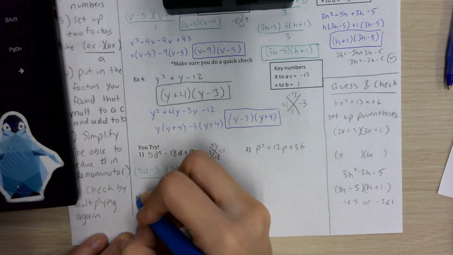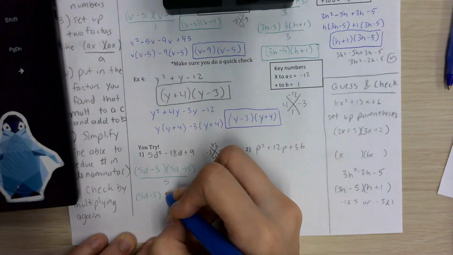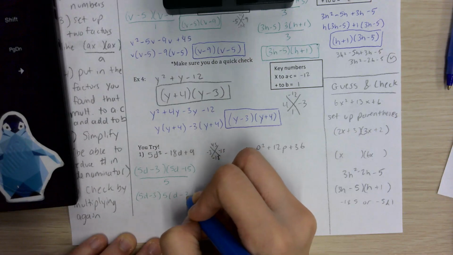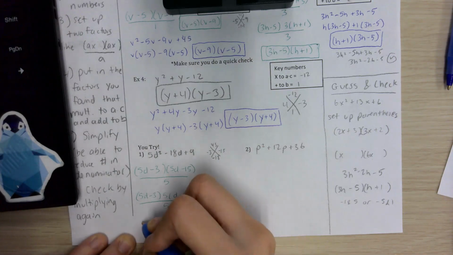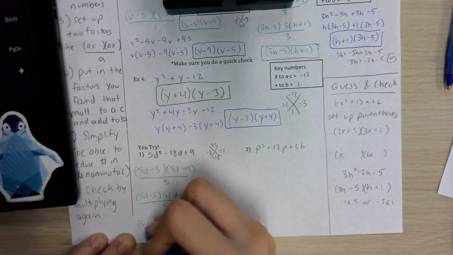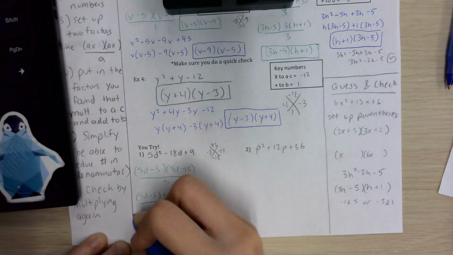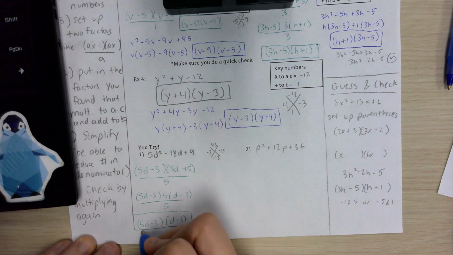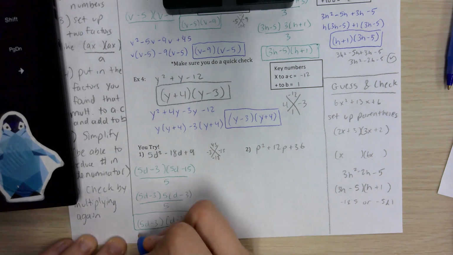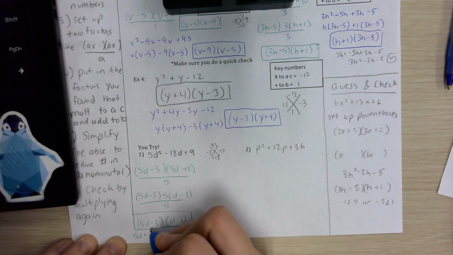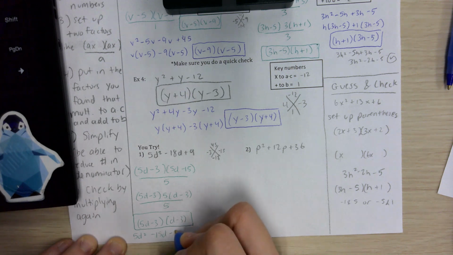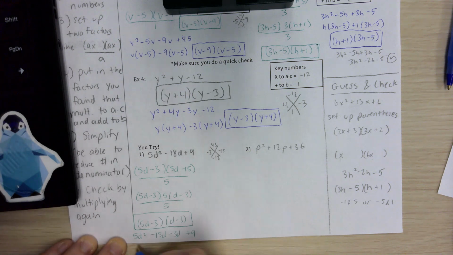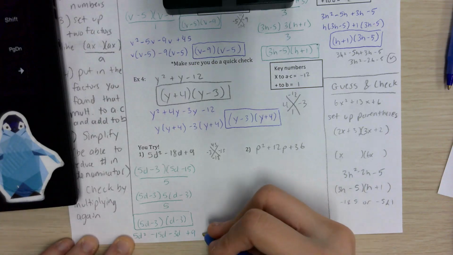5d minus 3 is already simplified. There's no greatest common factor here. I can pull out a 5. And those 2 cancel out. 5d minus 3, d minus 3. And then I'm going to multiply it out to check. So 5d times d is 5d squared minus 15d minus 3d plus 9. 5d squared minus 18d plus 9. So I know that I did it right.